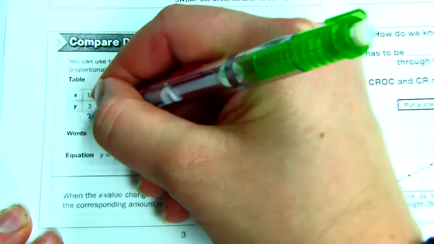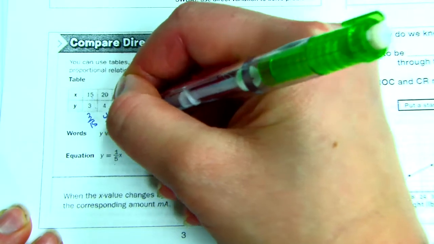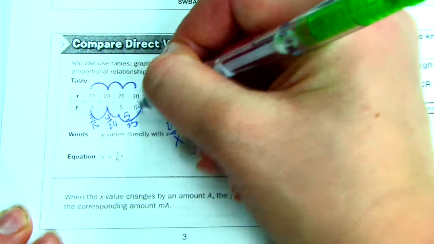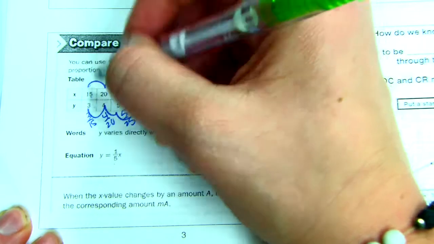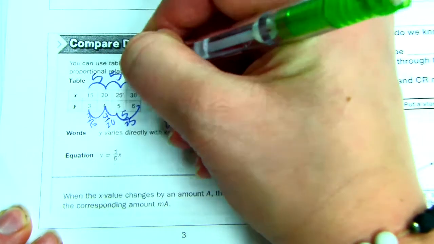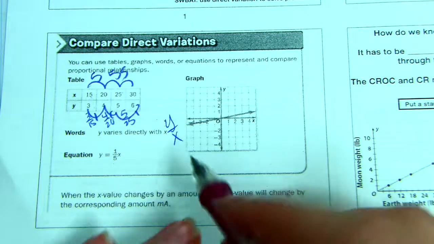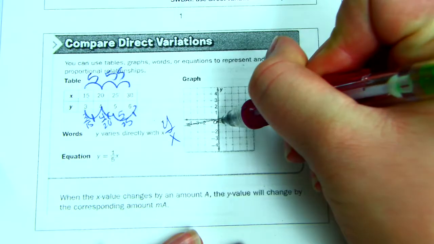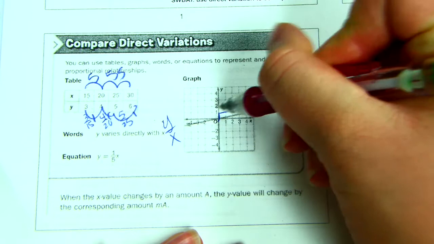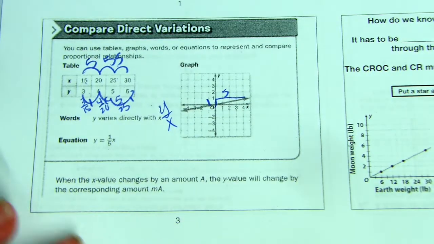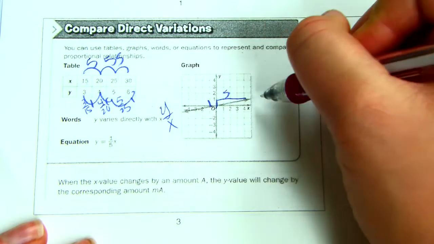So 3/15, 4/20, 5/25, or you can do the constant rate of change like this. Because it's a direct variation, both of these will always be the same. So that's kind of nice. The graph also would do that. Remember we draw a nice little triangle. So it rises 1 and runs 5. So our slope, or our direct variation, is 1/5. Or you can find a nice ordered pair and divide them.